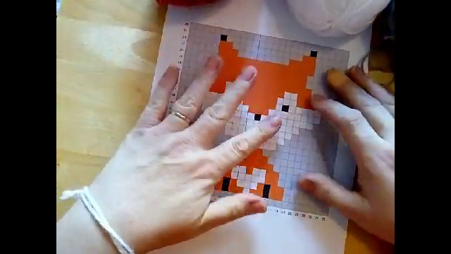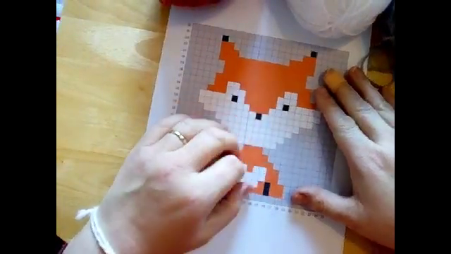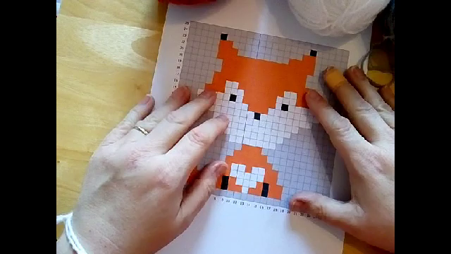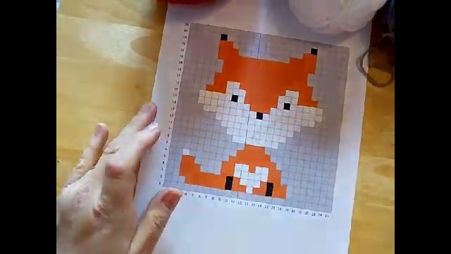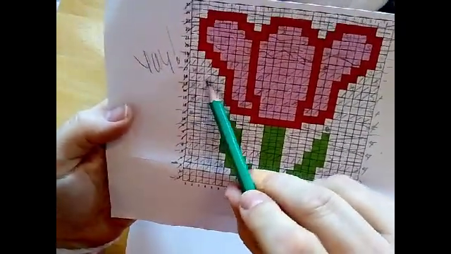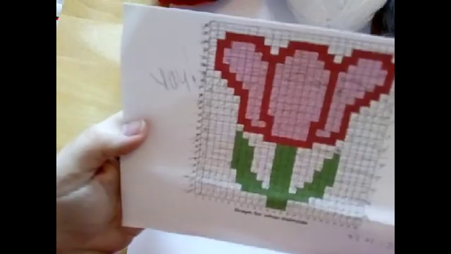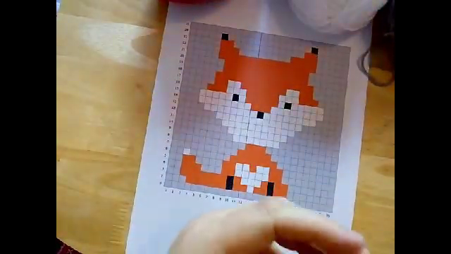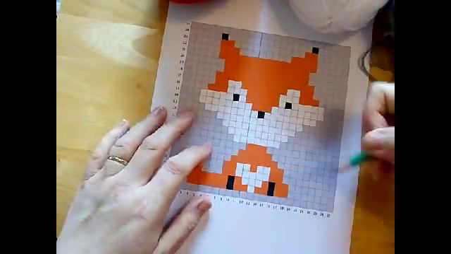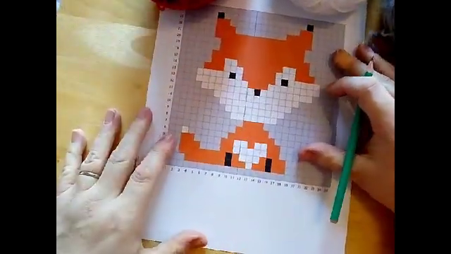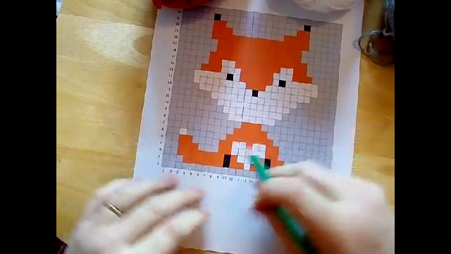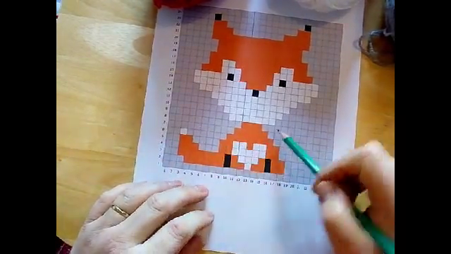Okay, now I would say that I prefer a paper copy, because then I can get a pencil, and as you've seen on this one, I can just mark off where I've done. I can write on it how many blocks there are, and I can just make notes on here.